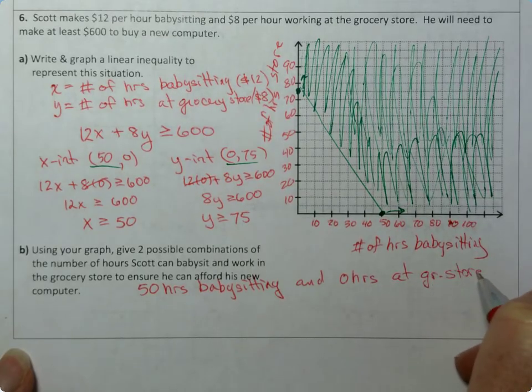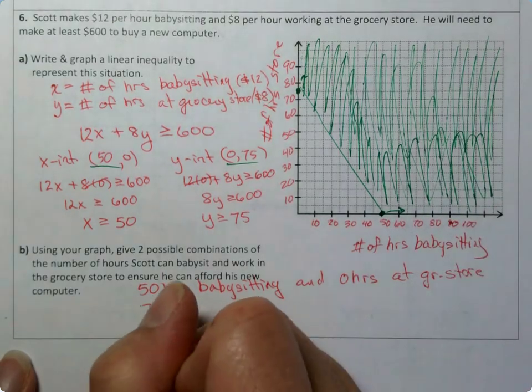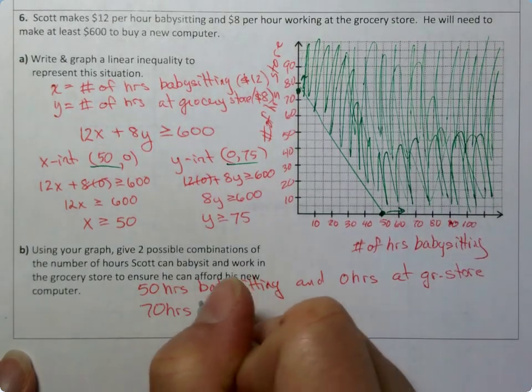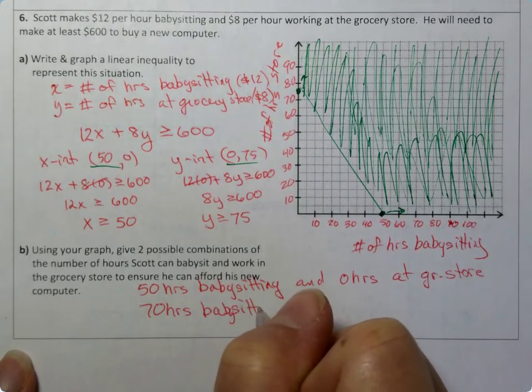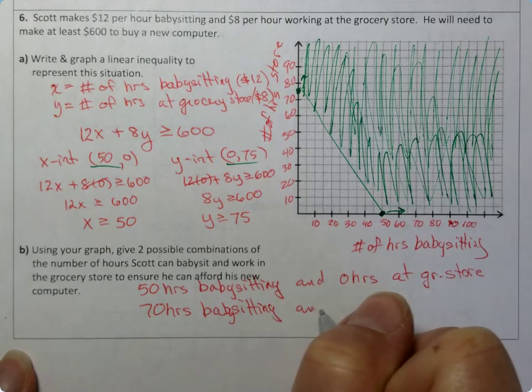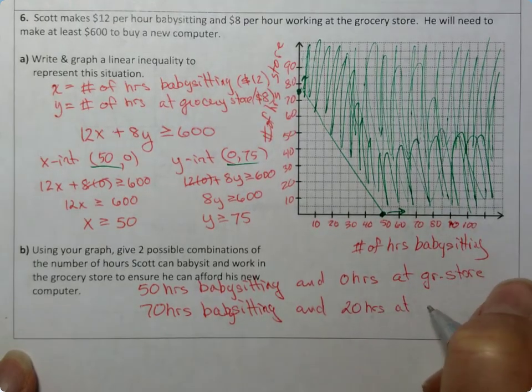That's one option. Another option would be something like 70, 20: 70 hours babysitting and 20 hours at grocery store.